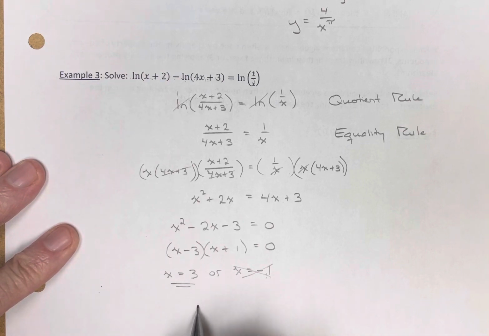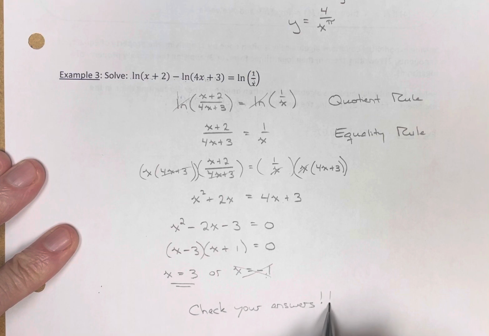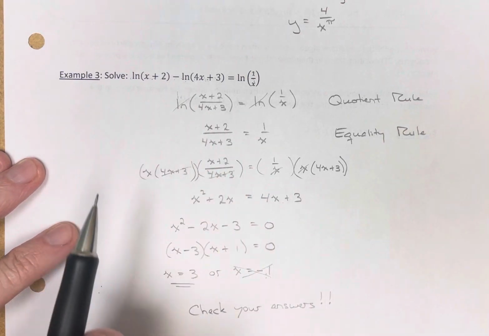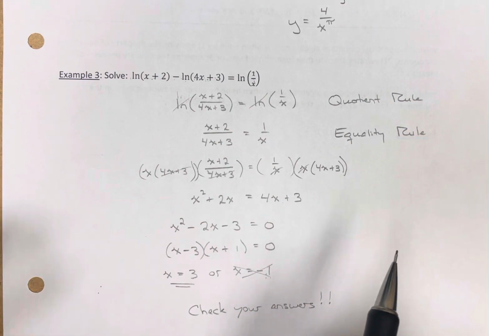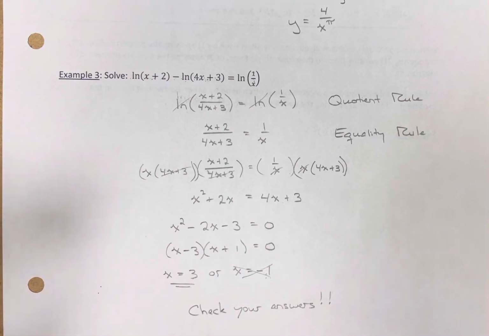So the moral of the story here: check your answers. Make sure that they work in the original equation. So we did a fair amount of working with our properties to solve logarithmic equations algebraically.